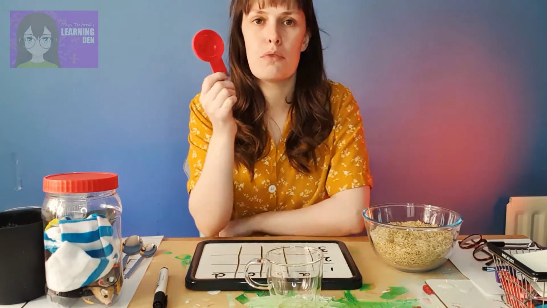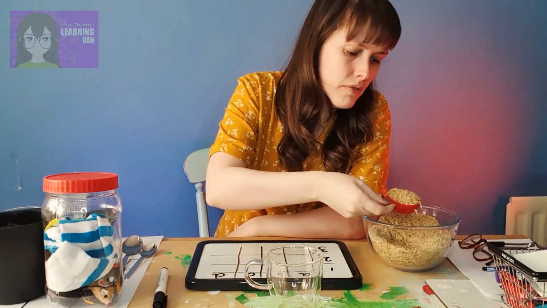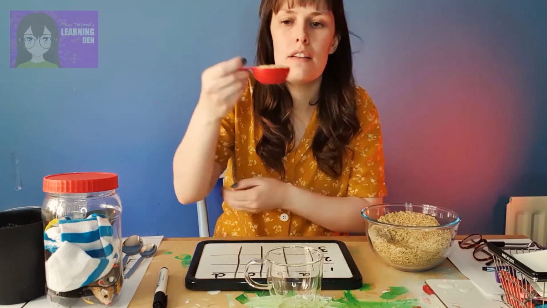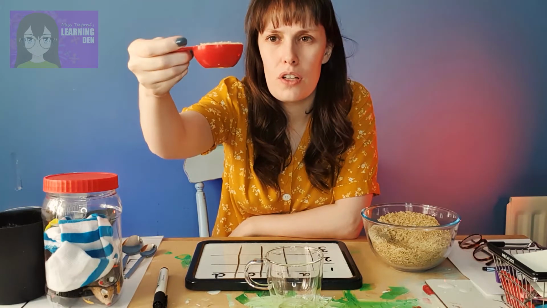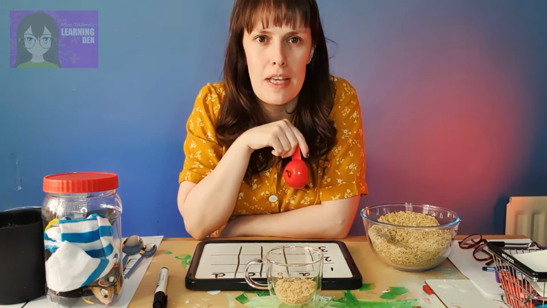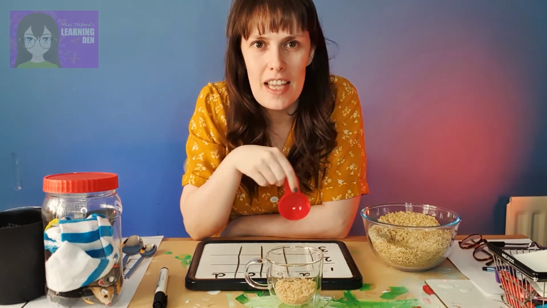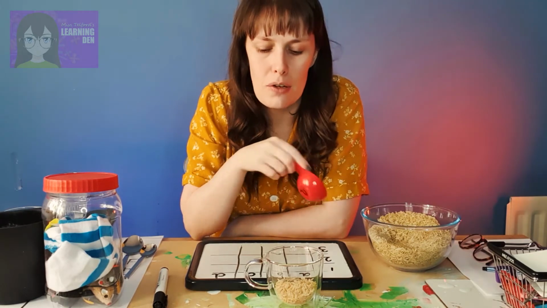Okay, and I'm going to start with my first spoon. So this is the size of my spoon here, and if I fill it, I don't know if you can see very well, but that is a full spoonful of rice. If I put one in, that's how full my cup is. So have a guess, how many spoonfuls this size do you think it will take to fill my cup? This is spoon A.